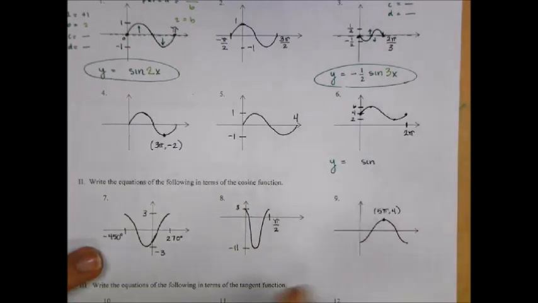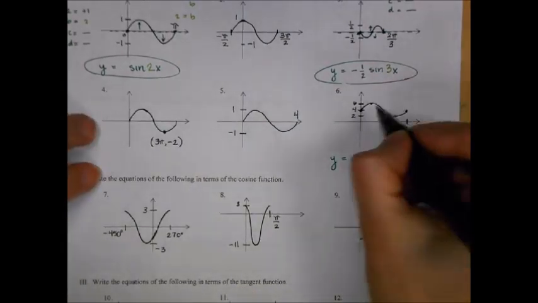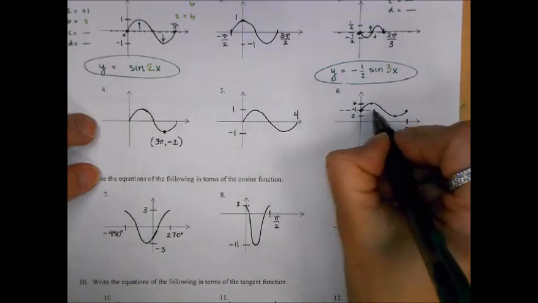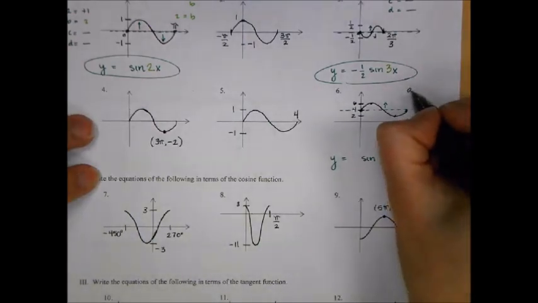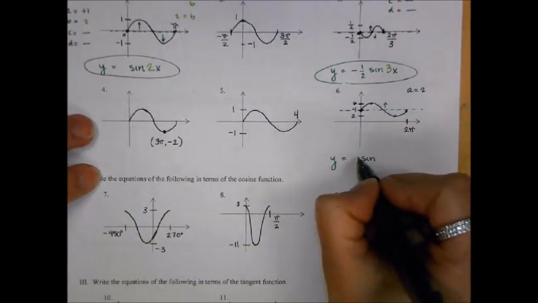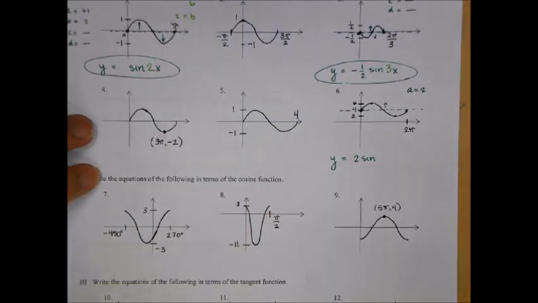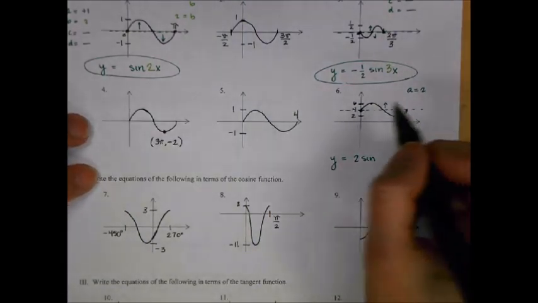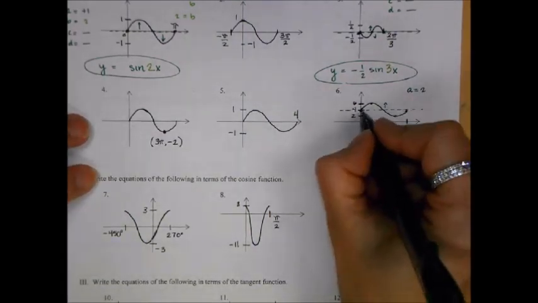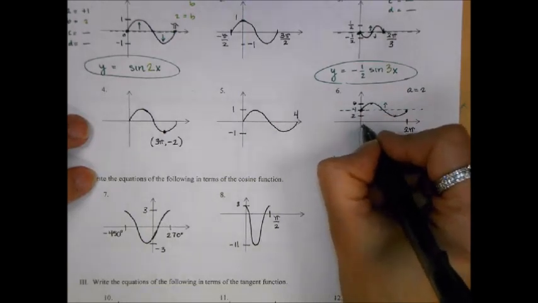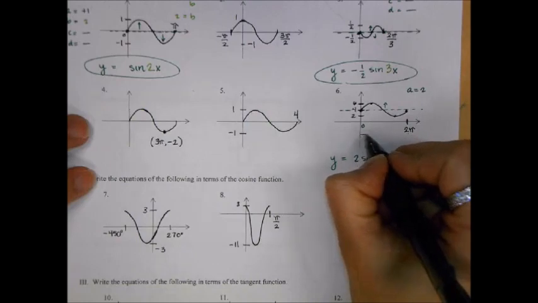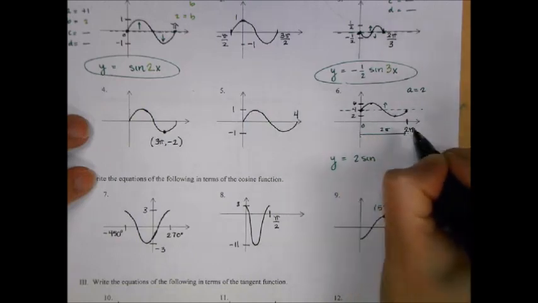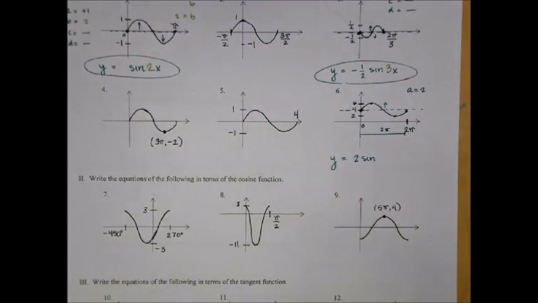I can see the equilibrium then here right at 4, and to the max or the min is 2 units. So that A value is 2, and that's my leading coefficient. The period length from beginning to end, so here where x is 0 to the last point where x is 2 pi, is a total distance of 2 pi. So the period length hasn't changed and the b value will be 1.